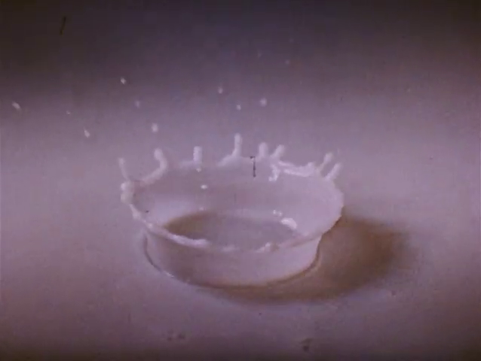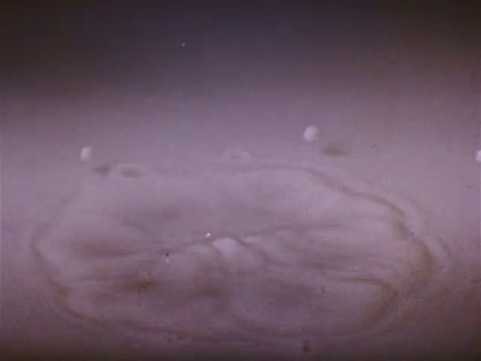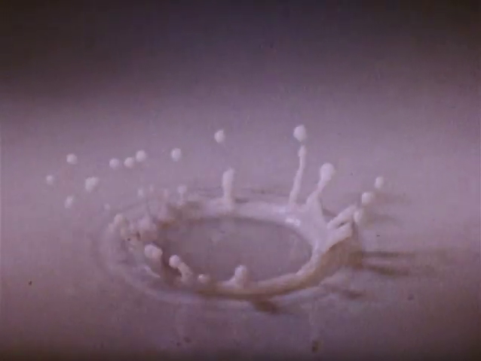Oddly enough, it was milk and not water that proved the most practical medium to work with. The weight and density of milk, as well as its opaque appearance, more clearly revealed what transpired during a splash. While all splashes were basically alike, there nevertheless was a surprising variety in the pattern of each individual one.